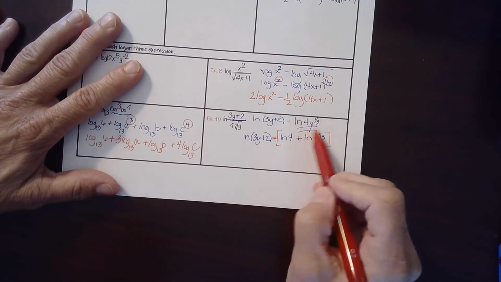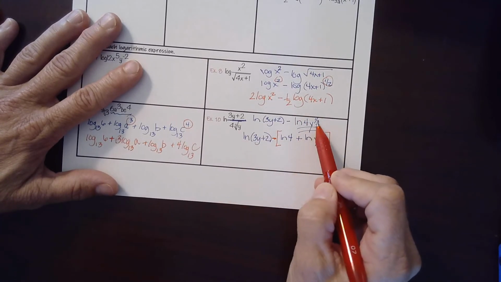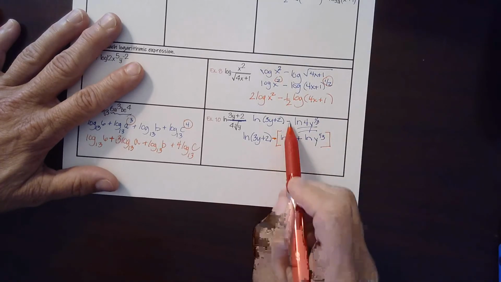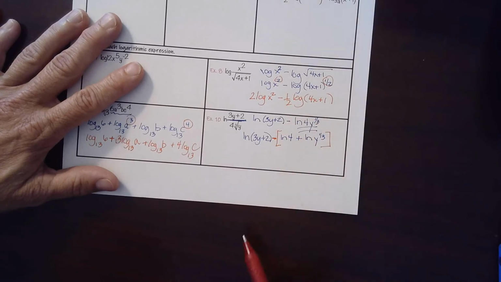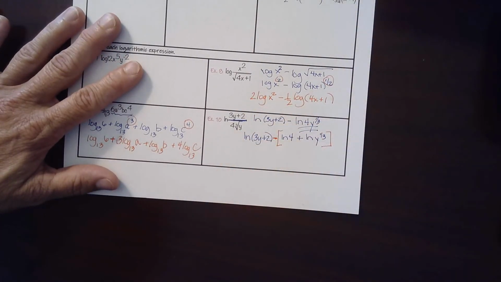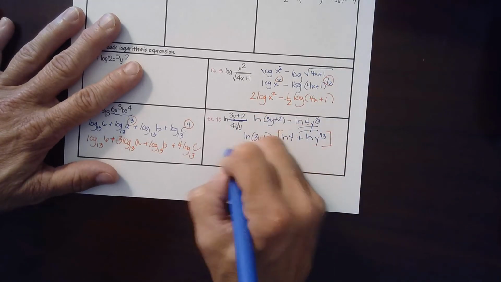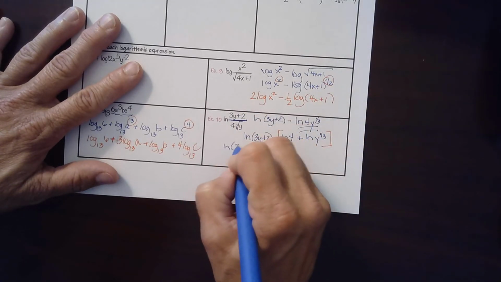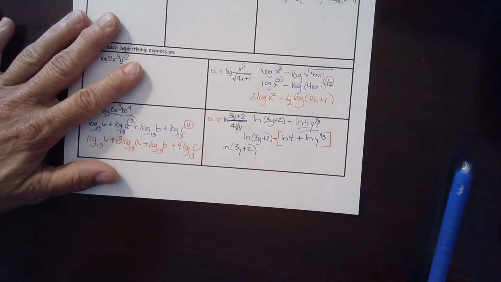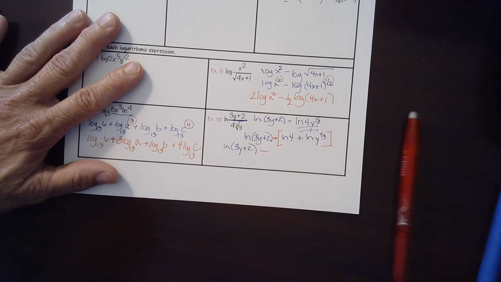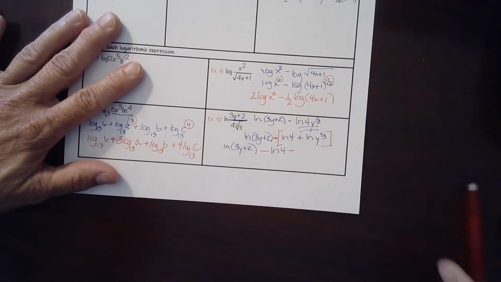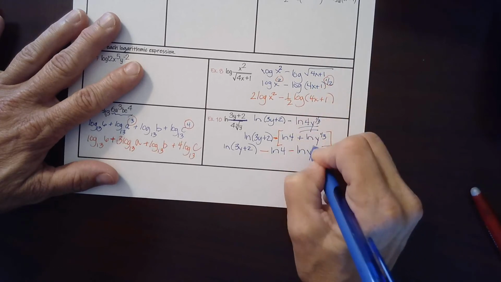So when you expand the natural log of 4y to the 1/3, you have to remember that you're subtracting whatever that turns out to be. So ultimately, my next step would be the natural log of 3y plus 2 minus the natural log of 4 minus the natural log of y to the 1/3.